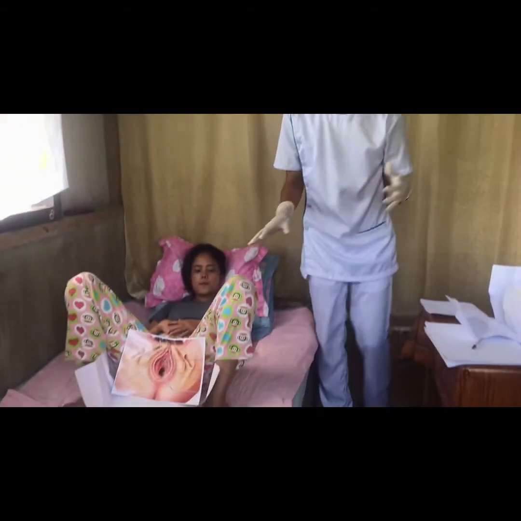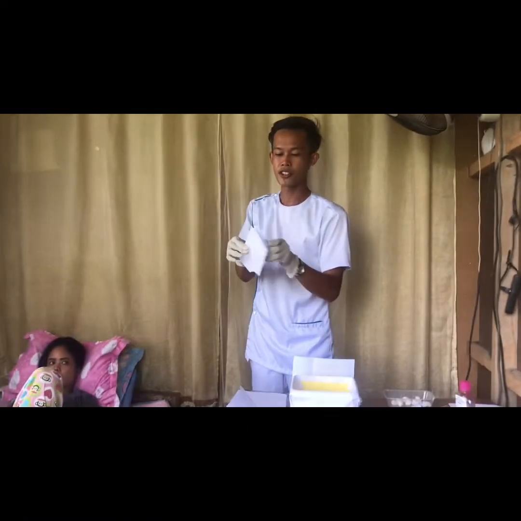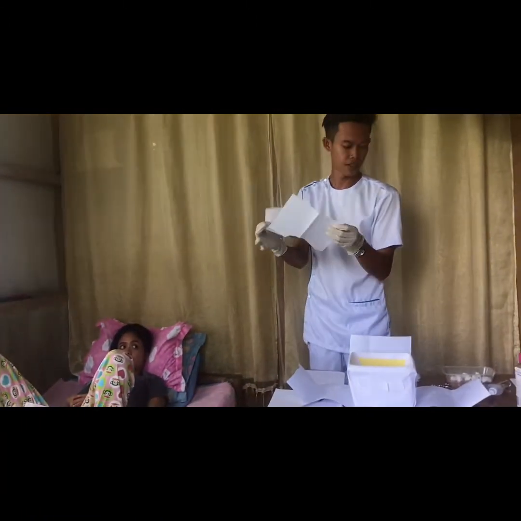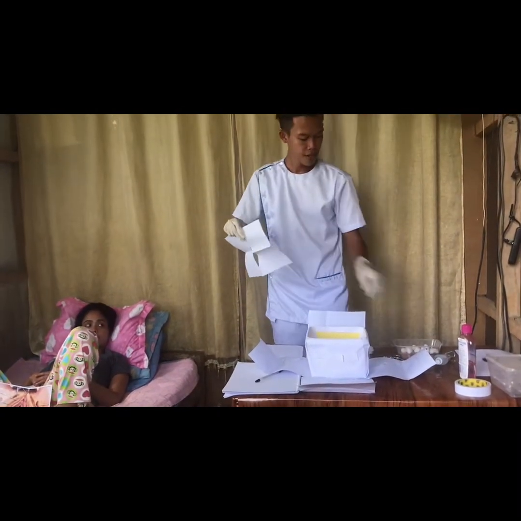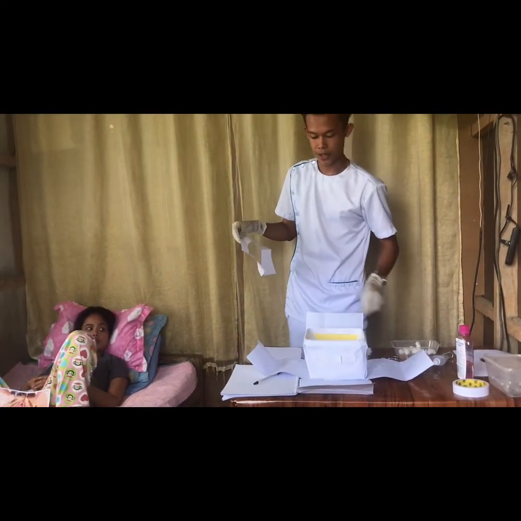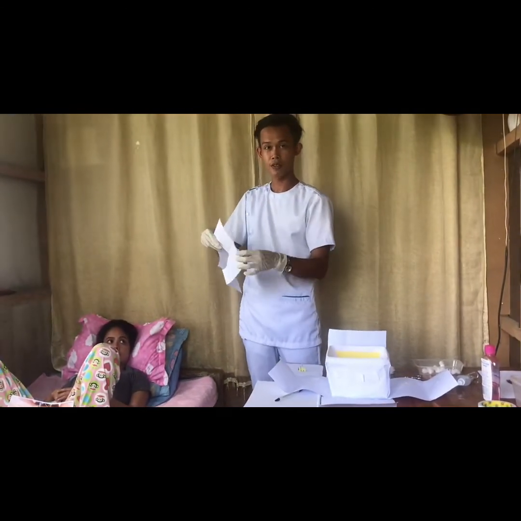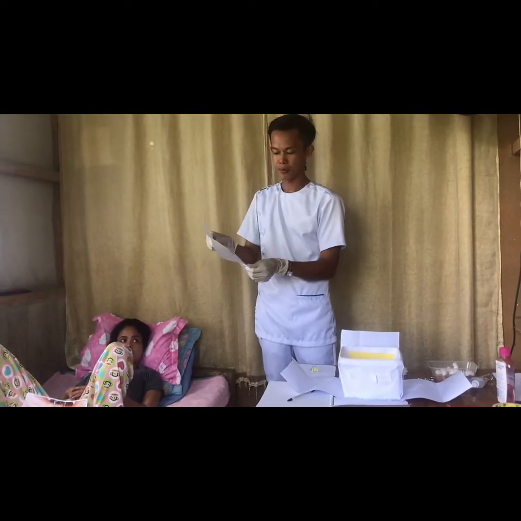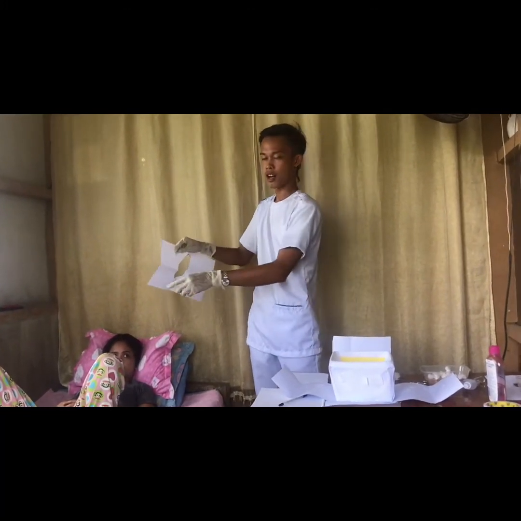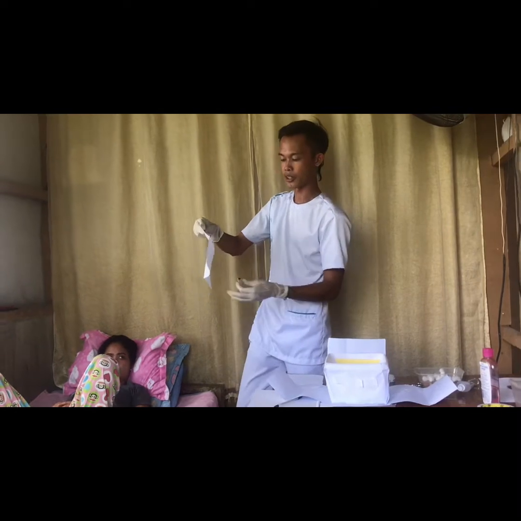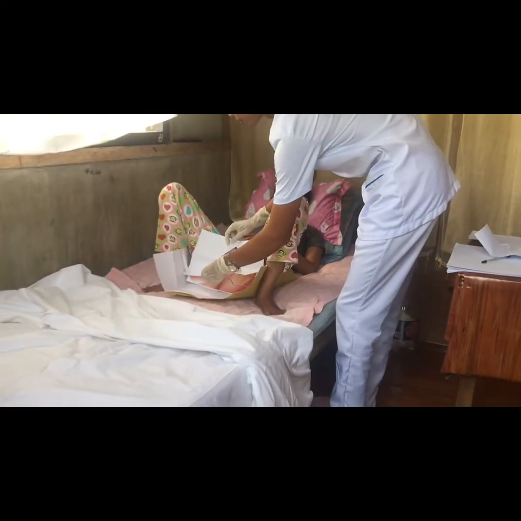So for this time, I'm going to grab the fenestrated drape. Okay, so this is the fenestrated drape. The purpose of the fenestrated drape is to provide more privacy for the patient, and at the same time to widen the sterility of the area. I'm going to attach it towards the center.